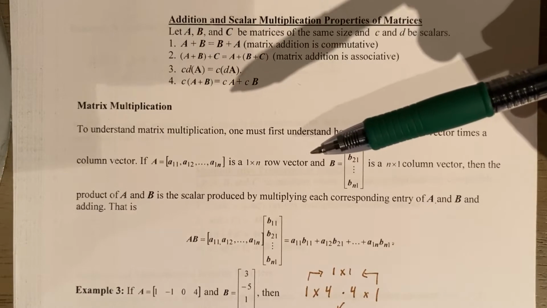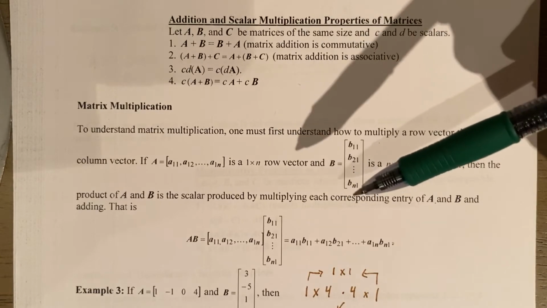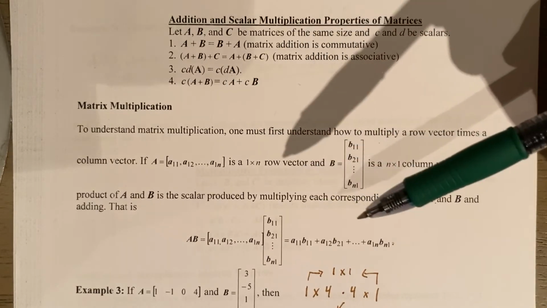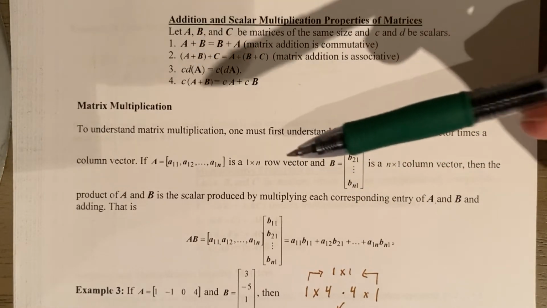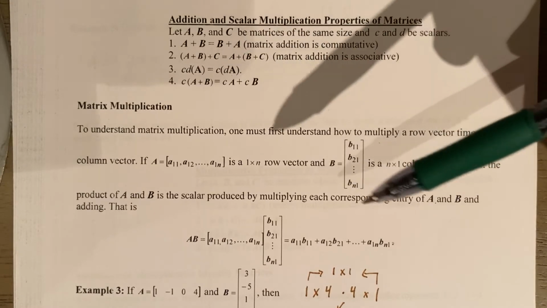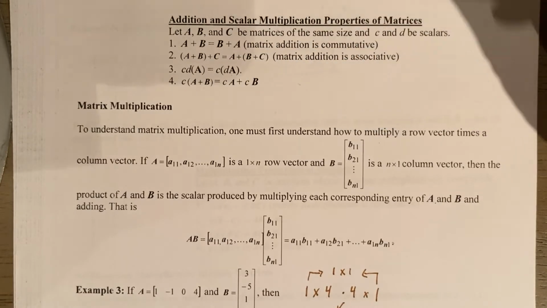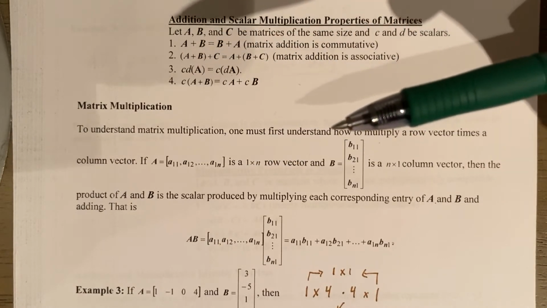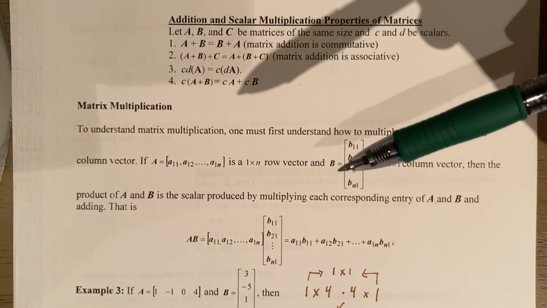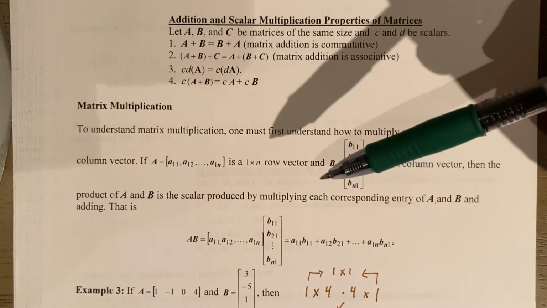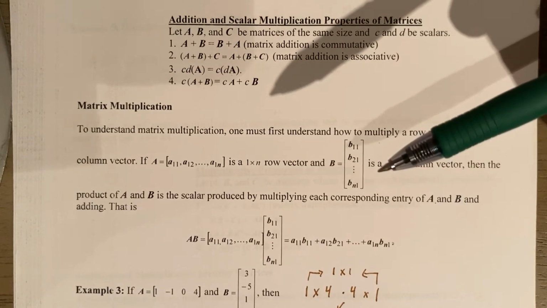Now, for matrix multiplication, you have to make sure you know how to name each matrix. Remember, you do it by rows, by columns. The reason it's important is that when you're doing matrix multiplication, the columns of the first matrix have to equal the rows of the second matrix, because we're going to be multiplying rows by columns, rows by columns. The best way to see that is with an example.